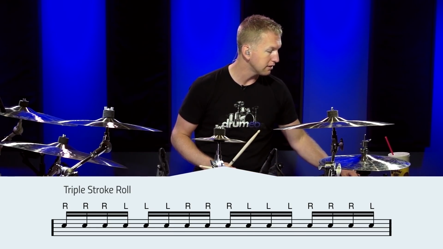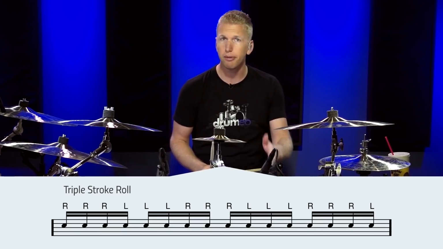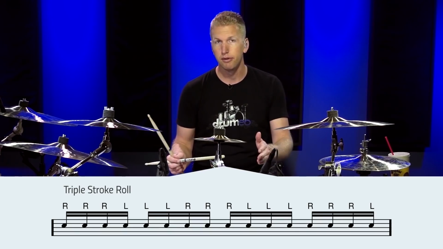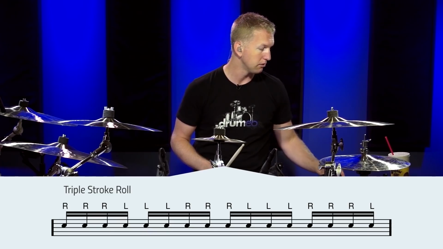We're going to go really slow, at 60 beats per minute. I'm just going to play it on the snare drum, and I'm going to stop after each bar to show you how it sounds.